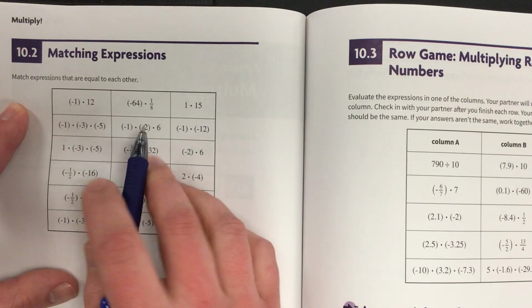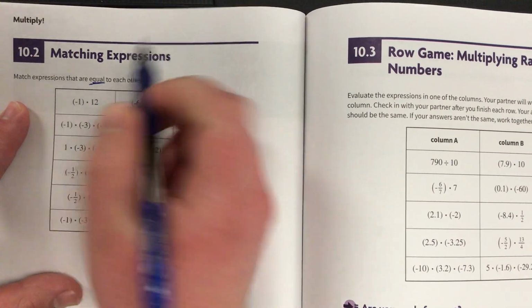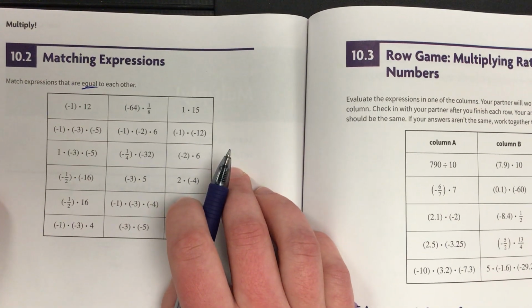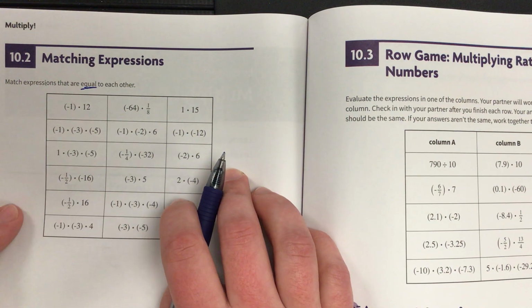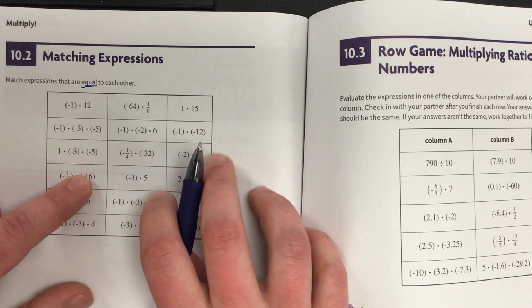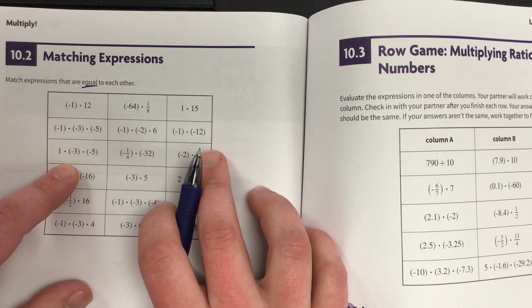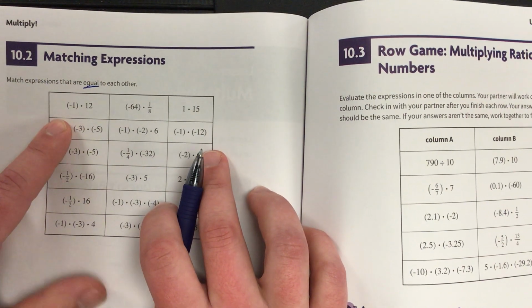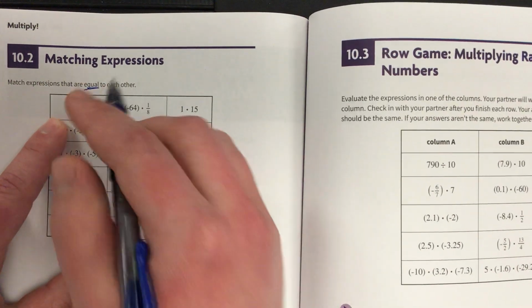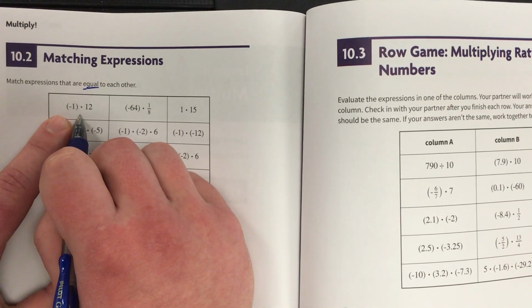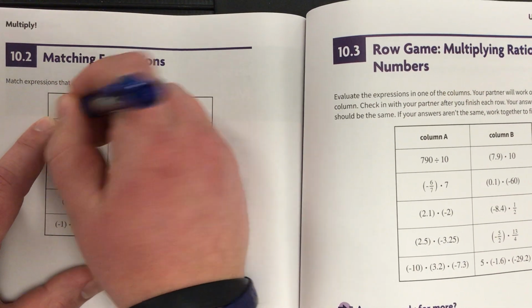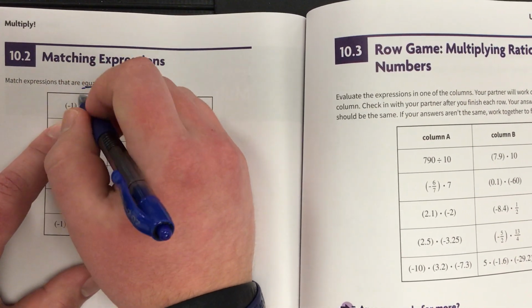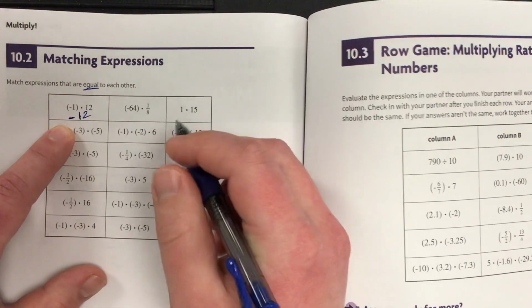10.2 says we're supposed to match the expressions that are equal to each other. So what's the best way to figure out which one of these equal each other? All right, but how are we going to solve which ones equal each other? We got to find the answer, right? We just multiply. All right, so let's start here. Negative 1 times 12. What kind of number am I going to get, Jada? Negative. And 12 times 1? 12. So that one's just 12.